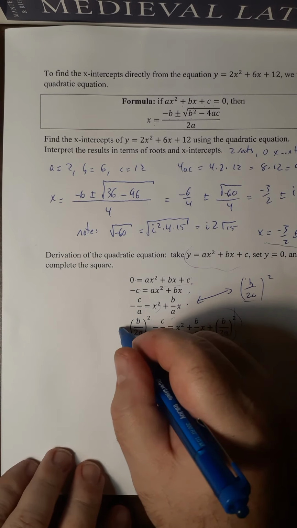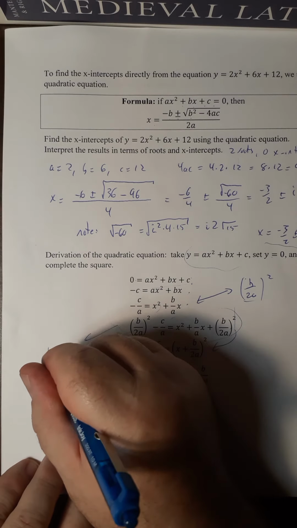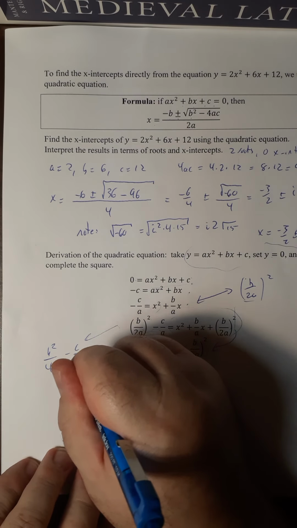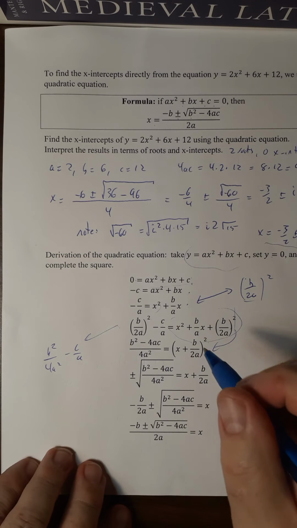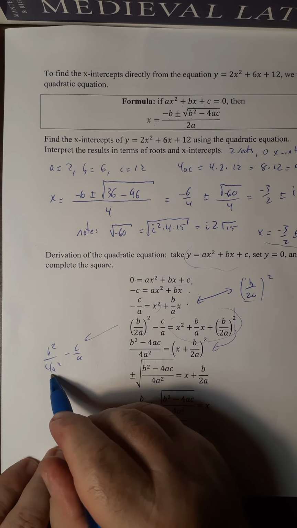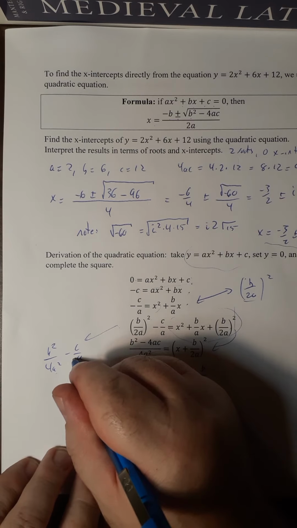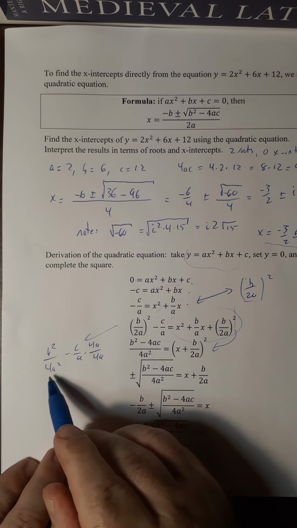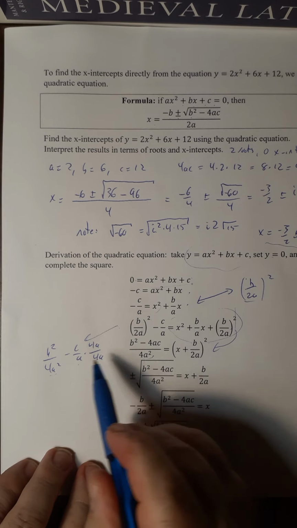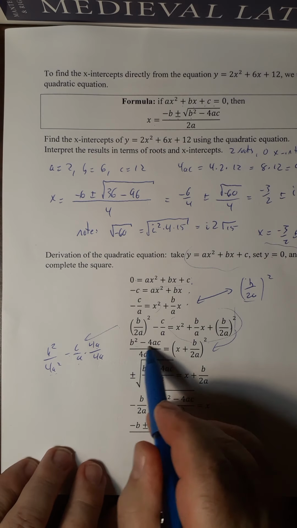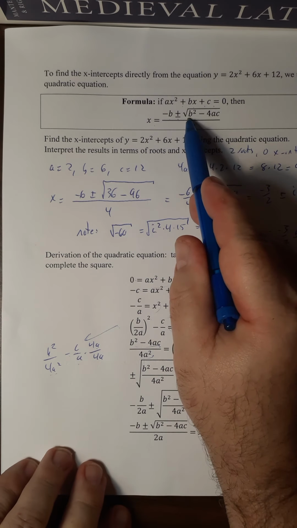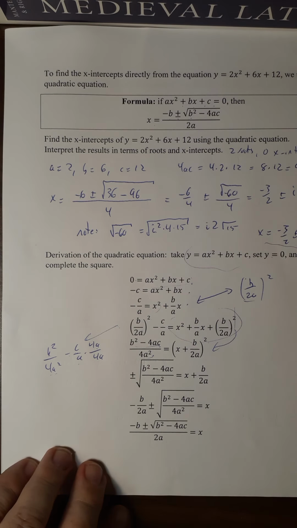This side, if we simplify it a little bit, this is b squared over 4a squared minus c over a, because if I square that, and I need to get a common denominator of 4a squared, so I'm going to multiply top and bottom by 4a. So that gives me a 4a squared as my common denominator, b squared minus 4ac as the numerator. And of course, that's the famous b squared minus 4ac inside the square root.